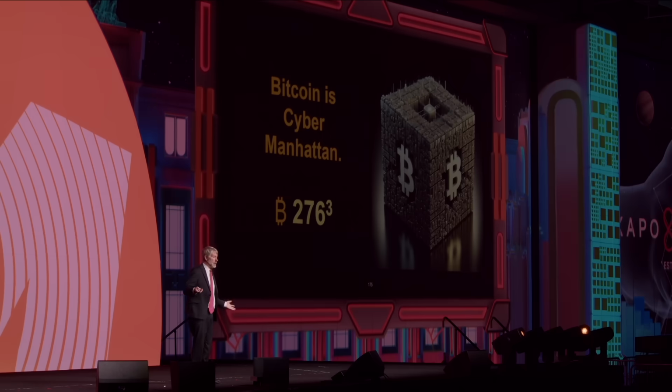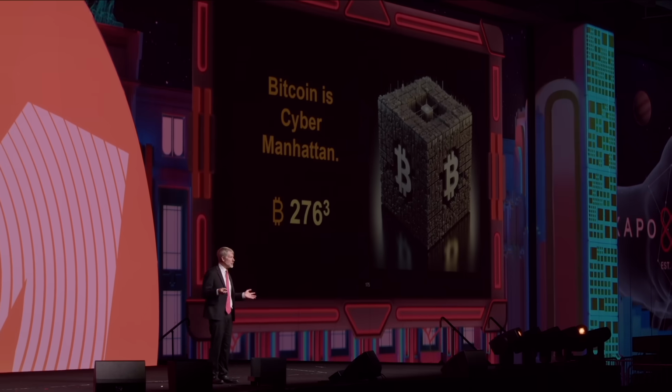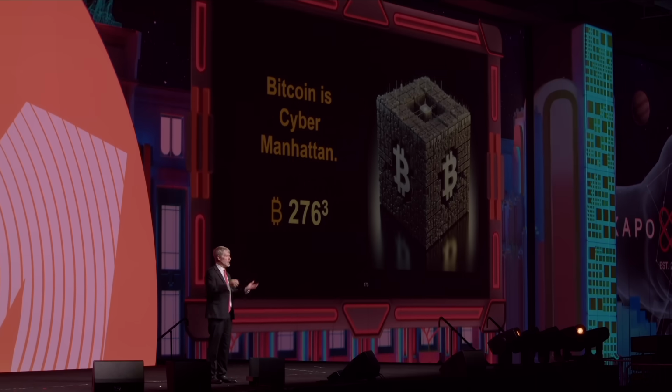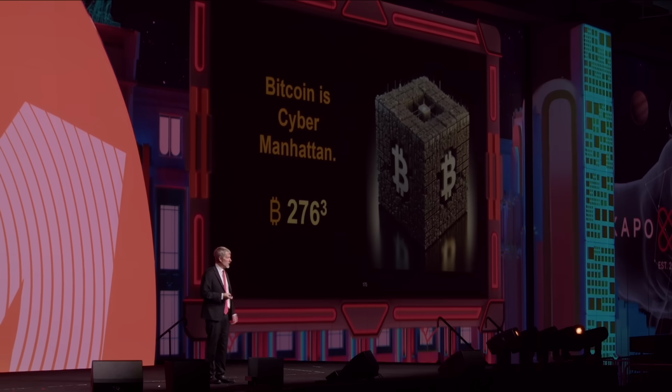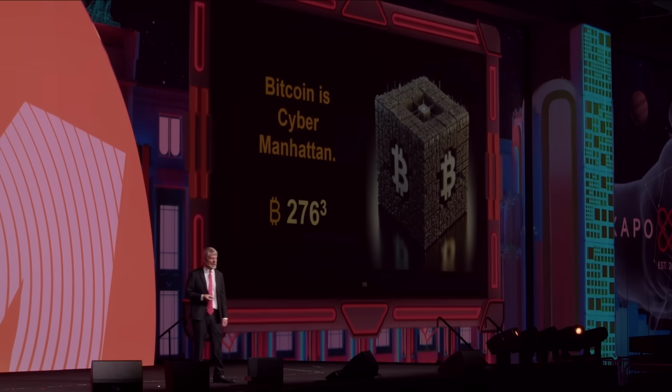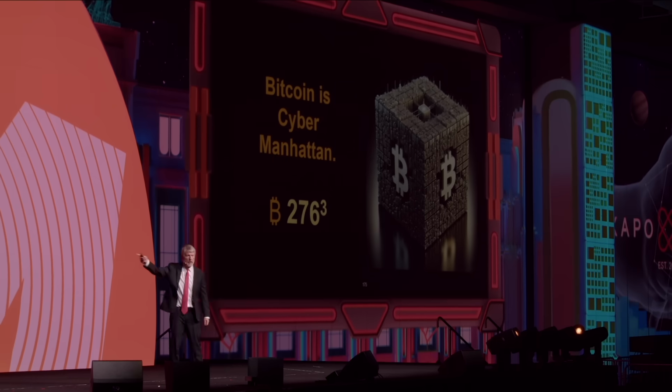So, Bitcoin is cyber Manhattan. Hundreds of trillions of dollars of capital are going to go there. We're going to demonetize Russian tundra and Chinese real estate and everything in Africa and all of the crappy buildings. Everything anybody bought that they didn't need, it's getting demonetized. You buy a Bitcoin, you own a building. Otherwise, a boulevard. Otherwise, the entire neighborhood. It's only 276 to the third. That's what you're looking at right now.